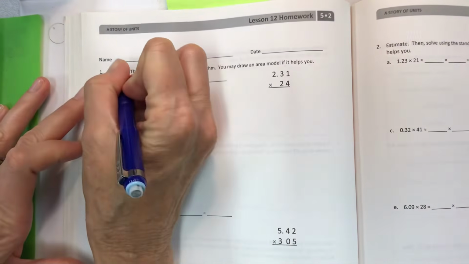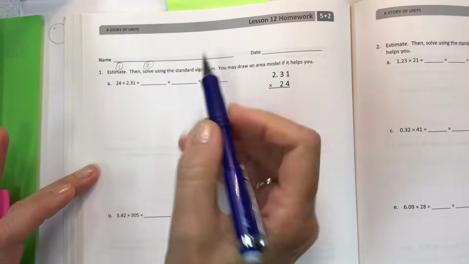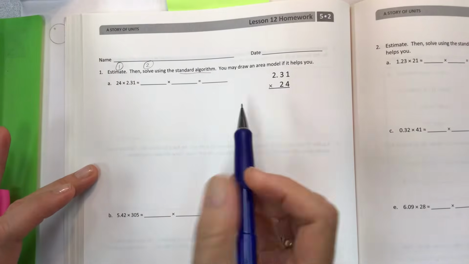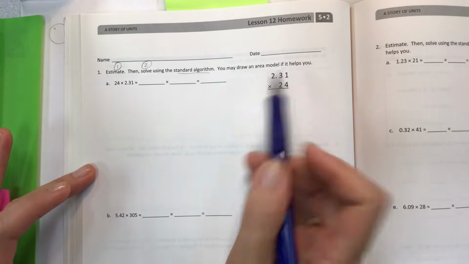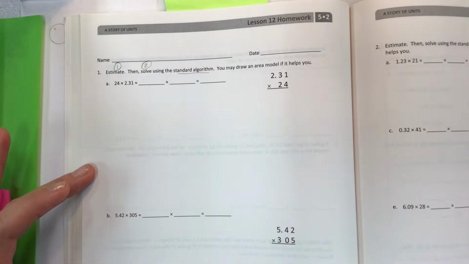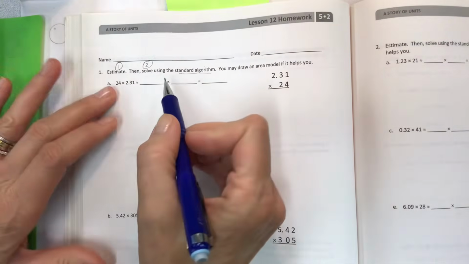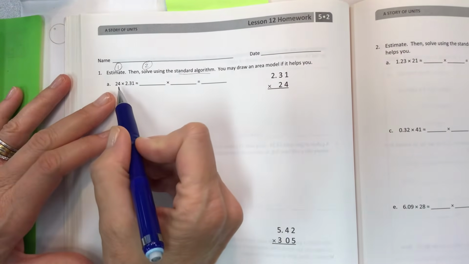So first thing you have to do on the homework is to estimate. Then you have to solve, and we are using the standard algorithm. You may draw an area model if it helps you, and look how much space they gave you. So if you want to do that, go ahead. I usually don't because I just find it annoying at this point. So let's jump right in and start working on these.